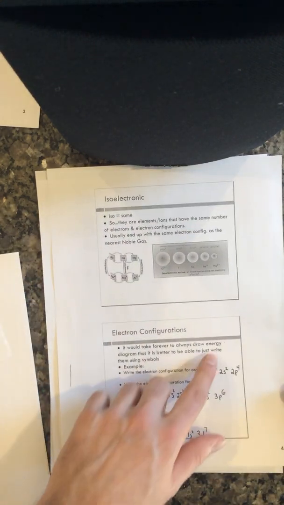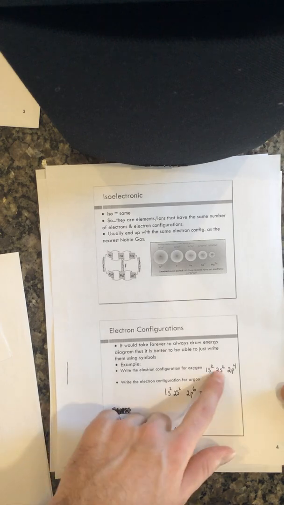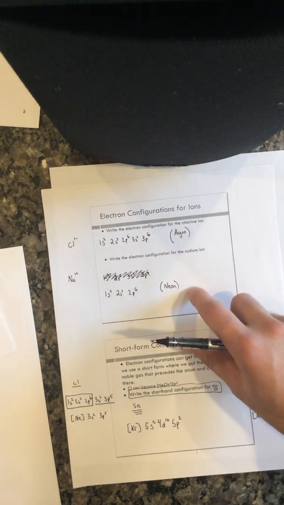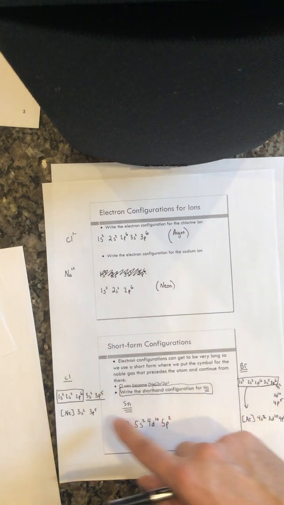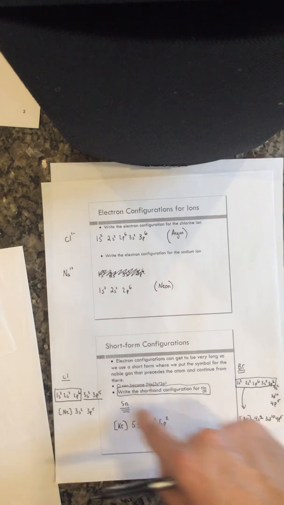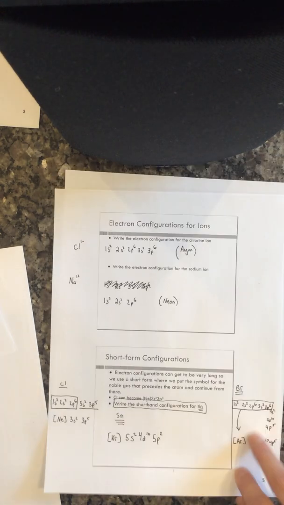And then lastly, we looked at our electron configuration. So we have these ones. We looked at some ions, and then lastly, shorthand ways of writing them. I'm going to ask you all of them, so please make sure you know how to do that.